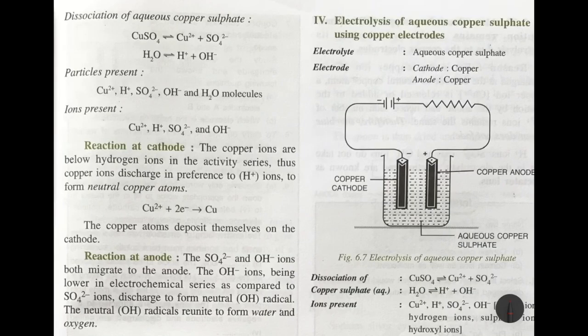Now, since the copper sulfate is aqueous in water, the ions that are formed are copper ions, sulfate ions from copper sulfate, and from water, hydrogen and hydroxyl ions. Okay, and the particles that you find are copper, hydrogen, sulfate and hydroxyl ions and water molecules.